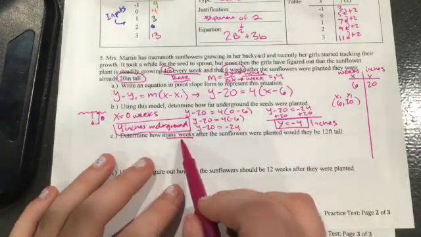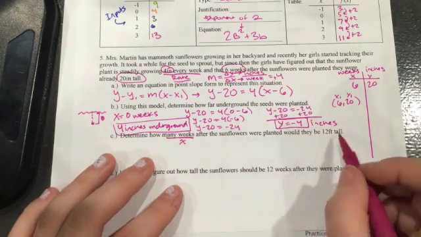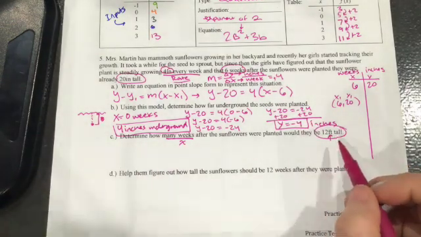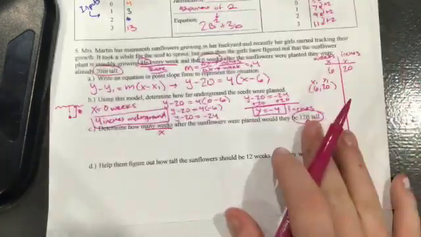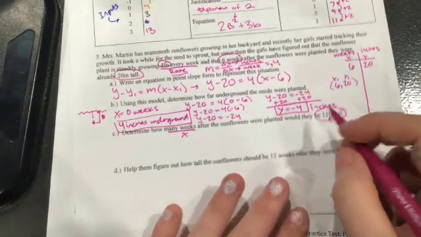How many weeks, so we're trying to find x, after the sunflowers were planted would they be 12 feet tall? Holy moly, we have a unit change. We've been talking about inches, not feet. So we need to know how many inches 12 feet is.